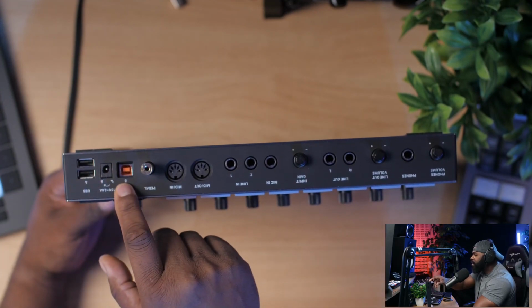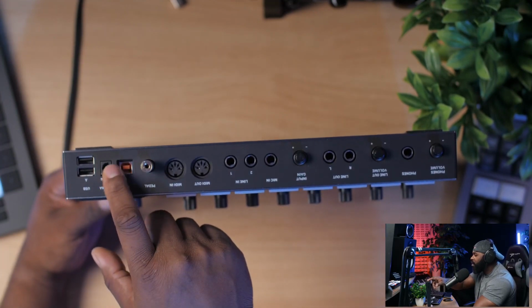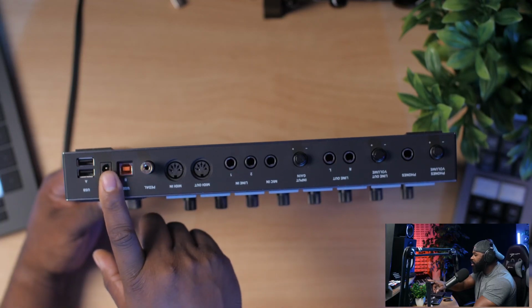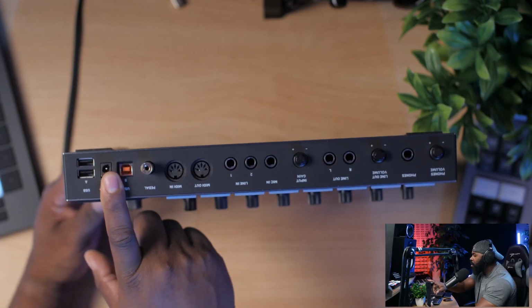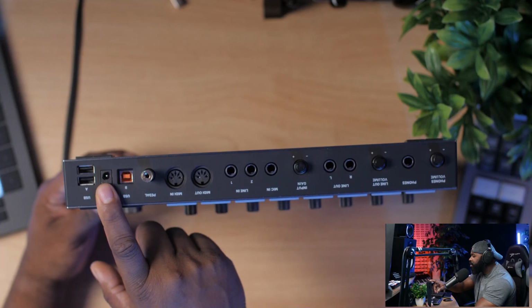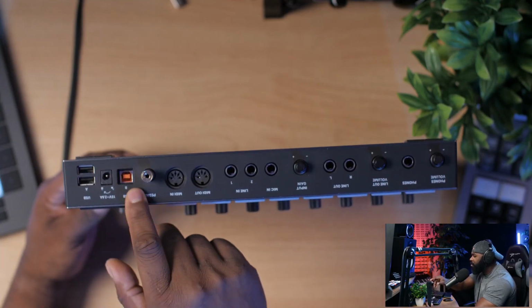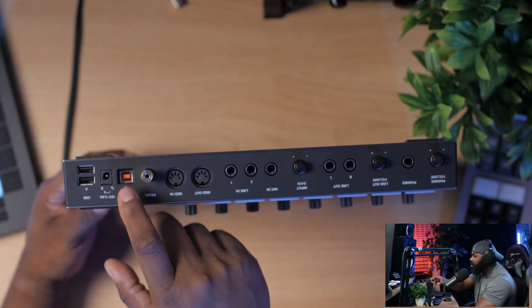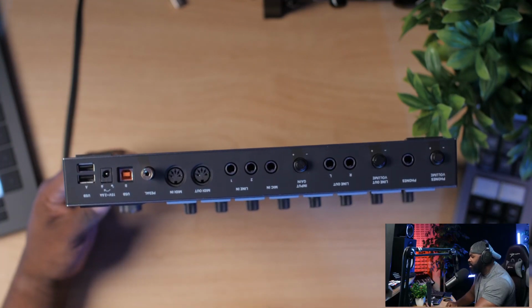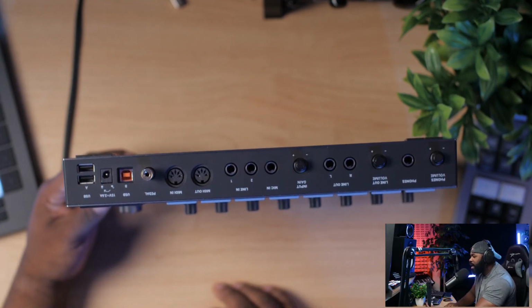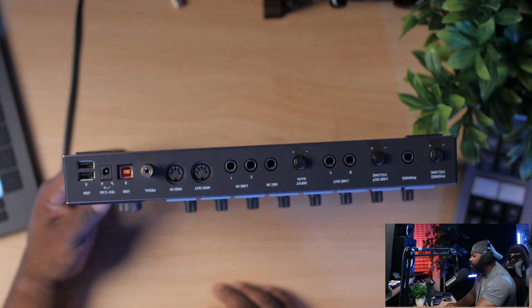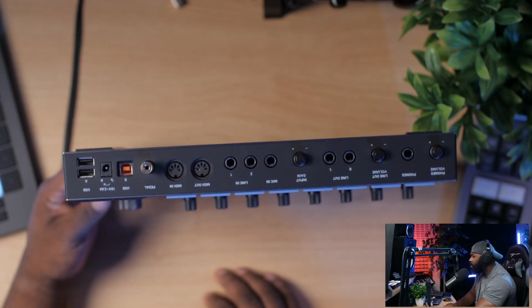Then we have our 15 volt, 2.4 amp power supply that you can plug in. Maschine can be either powered by a power supply that you should have got with it, or it can be powered by USB, which is this slot right here. So this is your USB-B, and this plugs into the computer. You're probably already aware of that because if you got the Maschine, then I'm pretty sure you are utilizing it with your computer and the software.